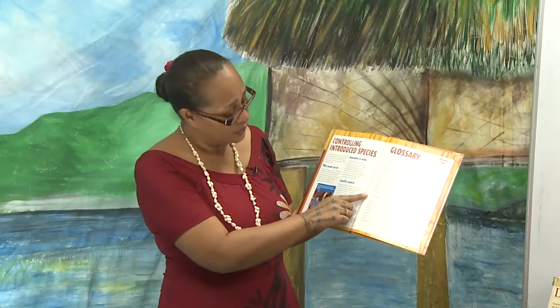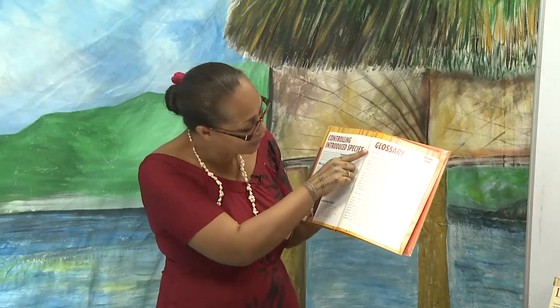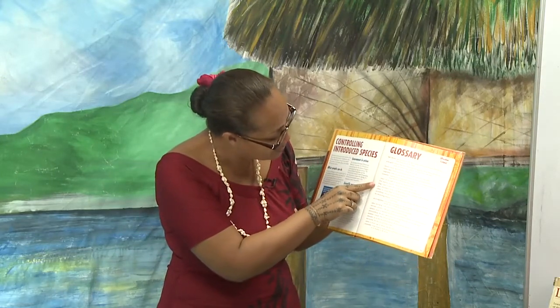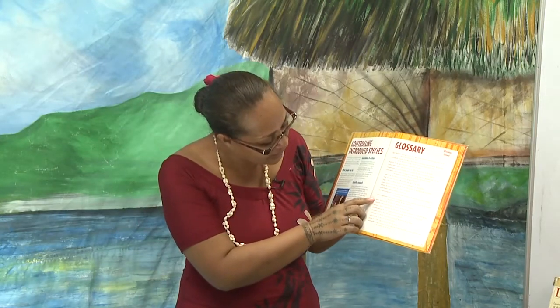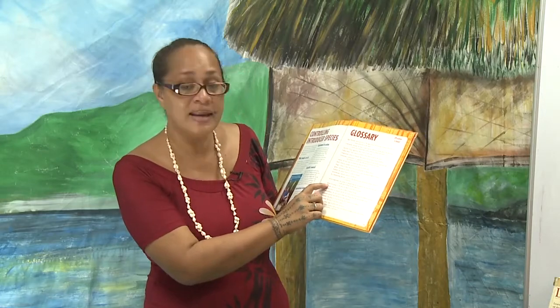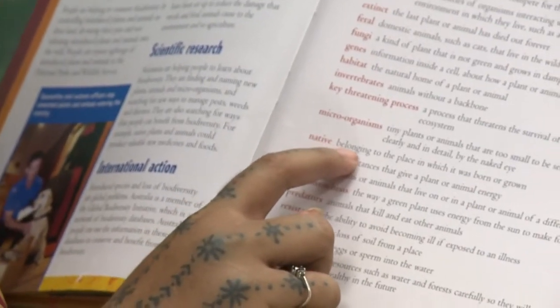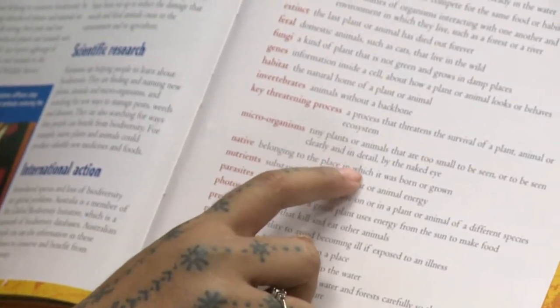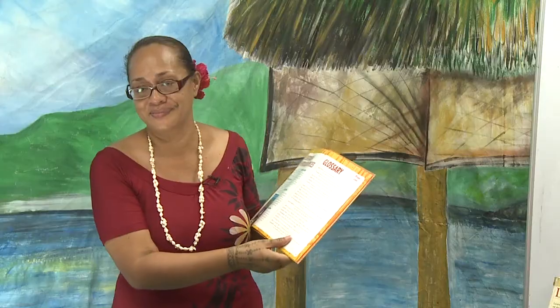Now you go to the back of the page where it says glossary and you look for the letter N. Remember, it's in alphabetical order. So you look for the letter N. There you go, the word native. The word native means belonging to the place in which it was born or grown. Great. Did you get that?